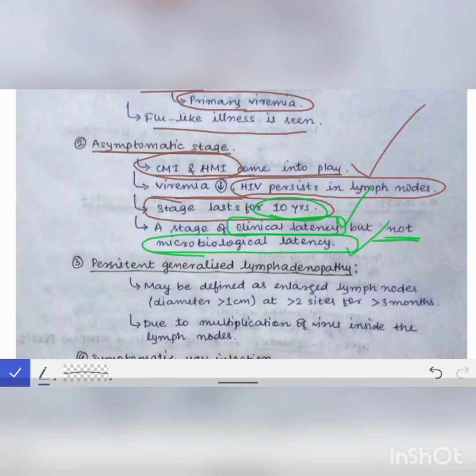Microbiological latency means the virus is not absent from the body, it is present inside the lymph nodes. It is just hiding there in the lymph nodes. What is happening is that clinical symptoms are not appearing, but the virus is hiding in the lymph nodes. So since it is not appearing in the blood, there is no viremia, and there are no clinical symptoms. Since there are no clinical symptoms, that is what is called clinical latency.